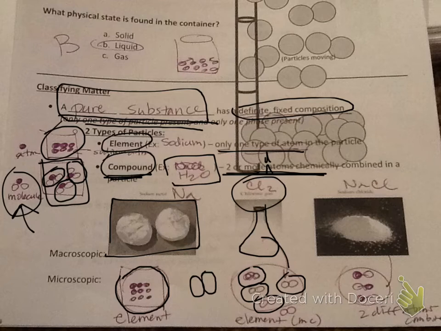Now, what if I combine sodium and chlorine? Sodium and chlorine can be combined with electricity. They can make sodium chloride, aka table salt, right? Or salt. So sodium chloride is NaCl, alright? And the most discrete unit found in sodium chloride, we won't get into ionic versus covalent right now, but is these particles here. There's 2 different atoms that are chemically combined by something called an ionic bond.